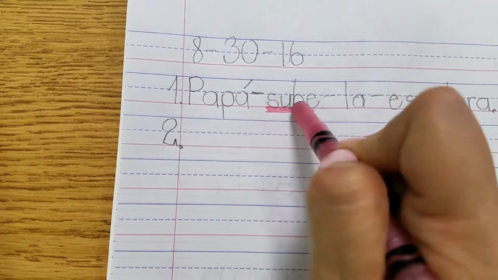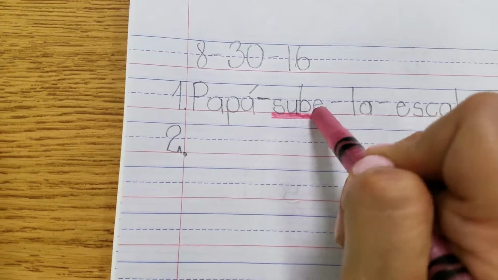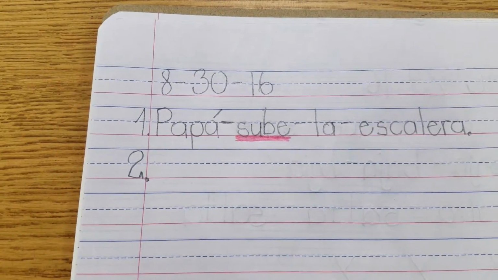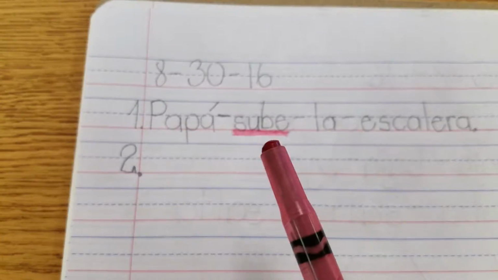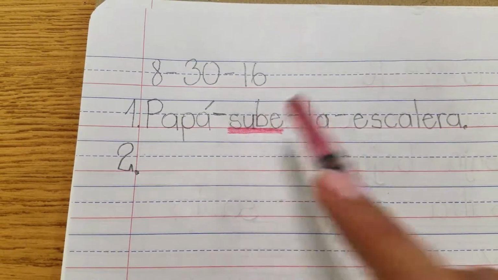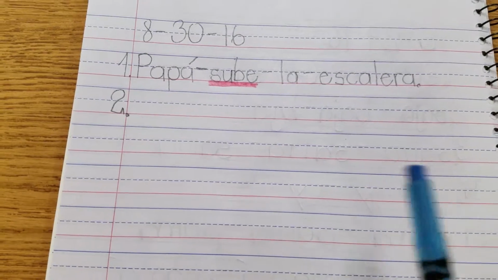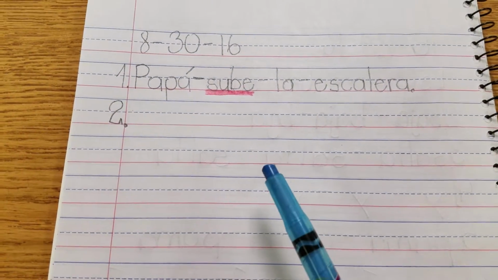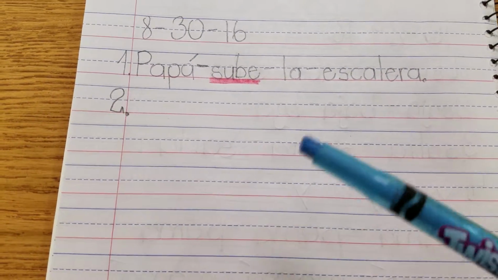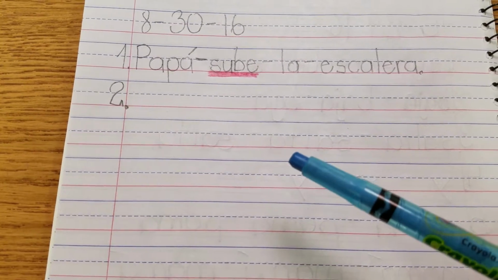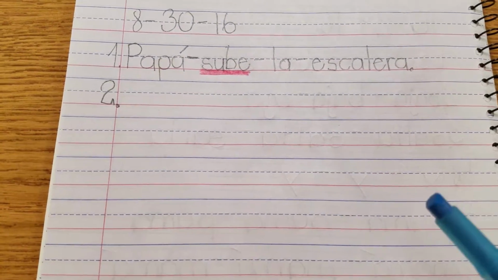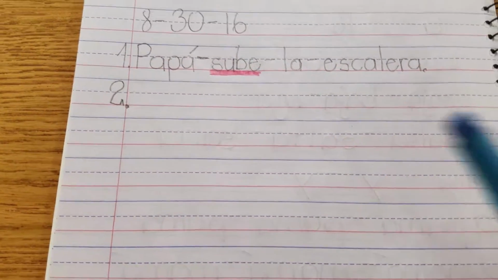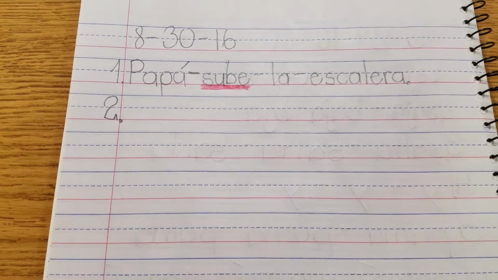So this is sube. We're going to underline the word. Use red for Spanish, and if you are working in English vocabulary, use blue. Remember, red for Spanish, blue for English.